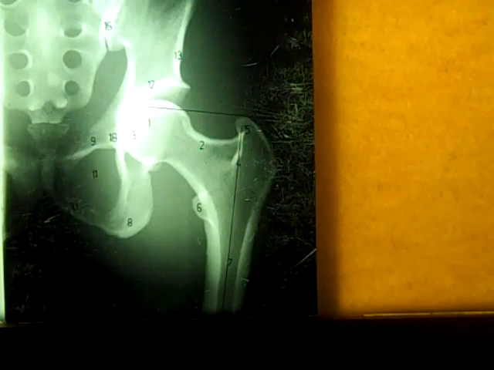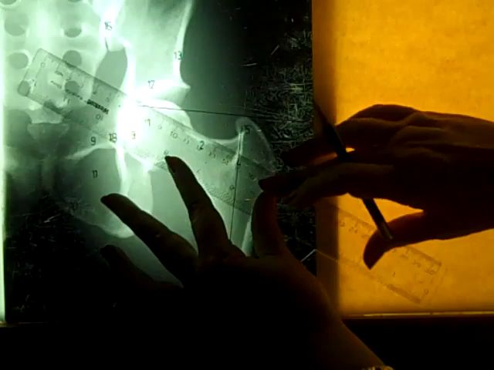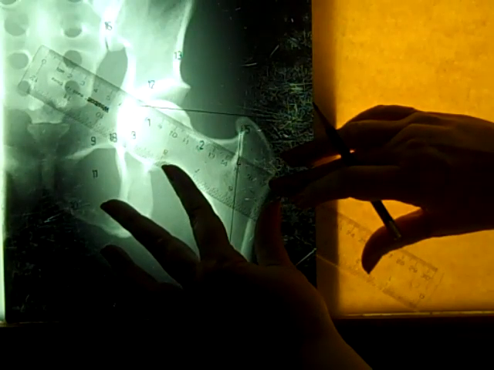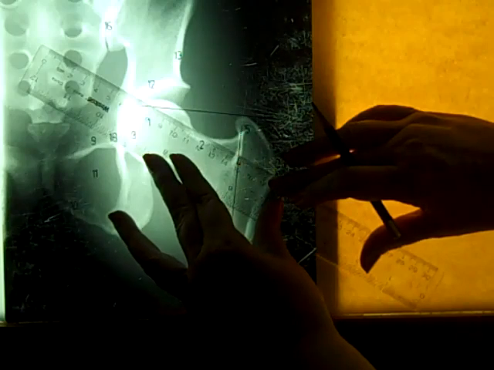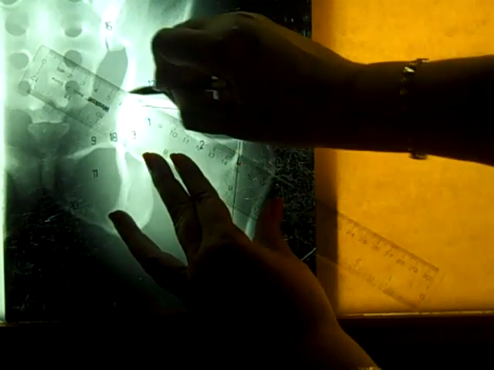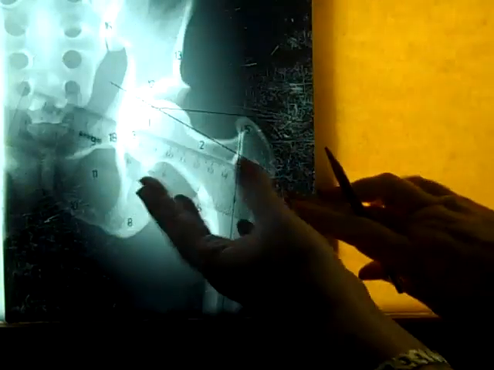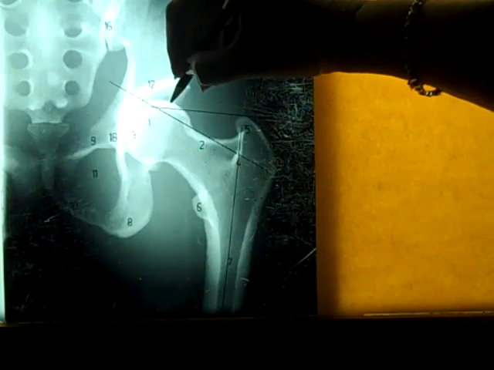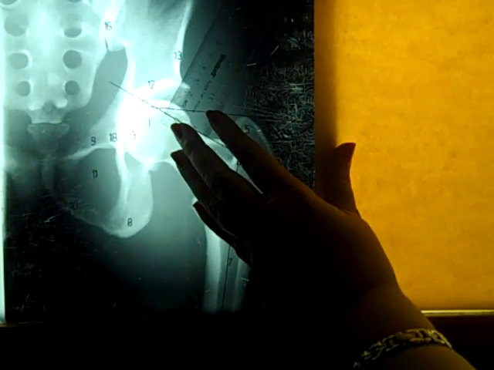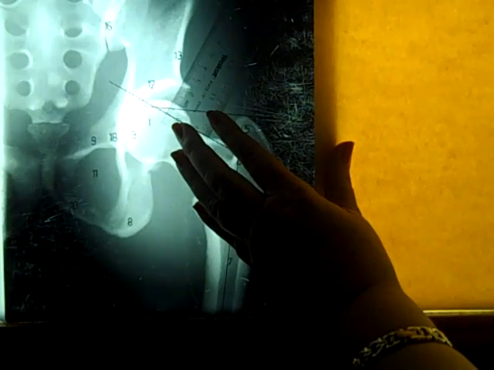And then the last one on this page is called Klein's. And Klein's just draws a line using our favorite word, tangent. It is tangent to the superior surface of the femoral neck, and you draw a line across like that, and then you're going to measure the distance from the line to the top edge of the femur head. And so I would just simply use my millimeter ruler and measure, and this one's measuring about 9 millimeters.